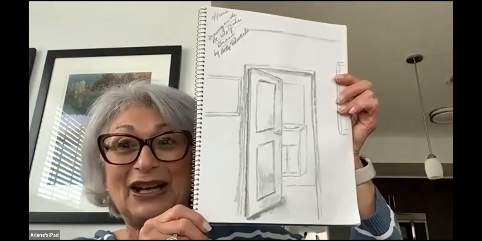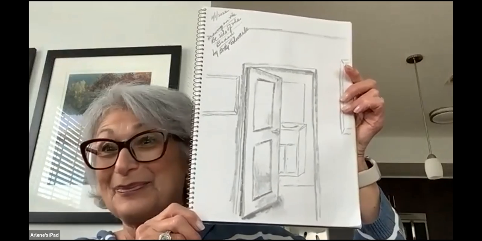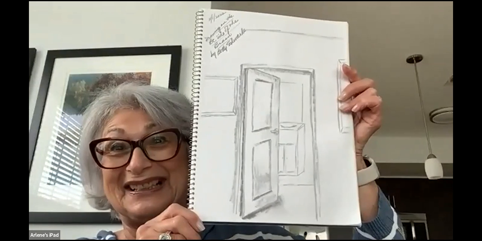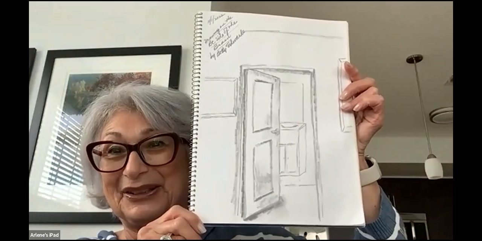But Arlene, you really got it. I mean, you've created the illusion of an open door right there. And that looks really challenging because the top of the door is at a different angle than the bottom of the door. And you captured both.